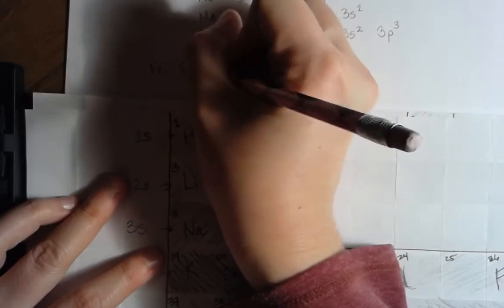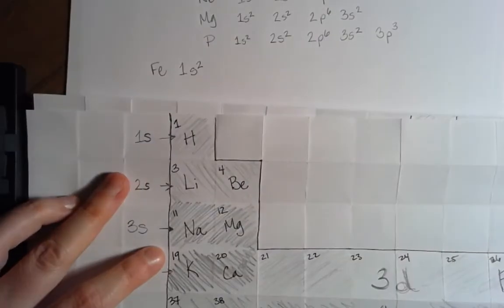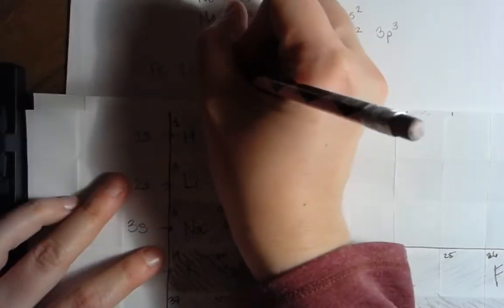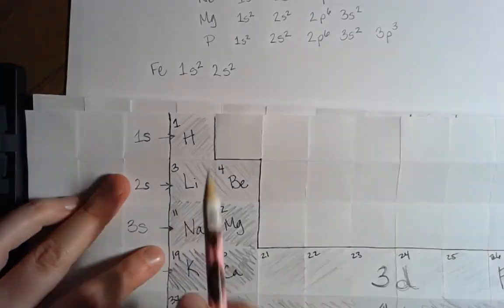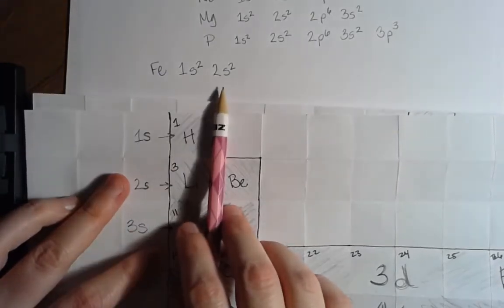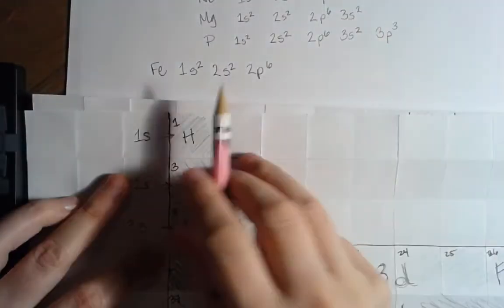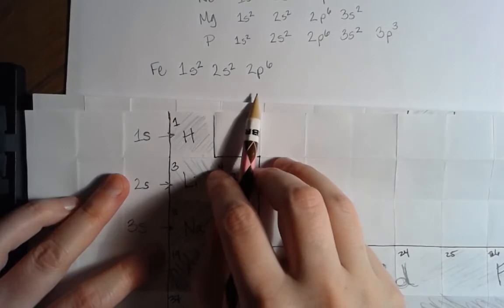That's not squared, that's 2, by the way. 1s2 just means a full 1s with 2 electrons. 1s2, its 2s is also full with 2 electrons. So 1s2, 2s2. Iron has a full 2p with 6 electrons. 1s2, 2s2, 2p6. There's this rhythm to it.